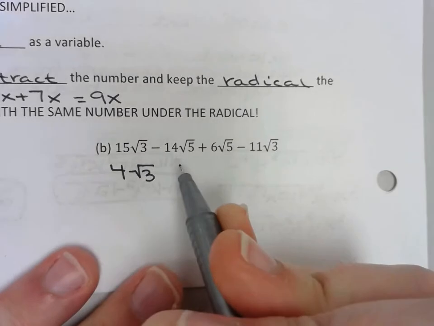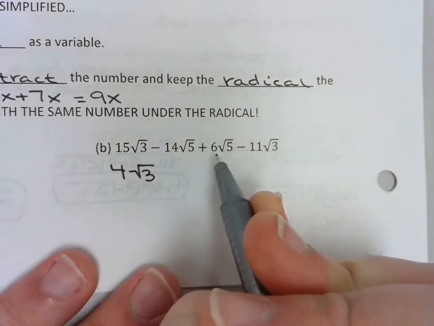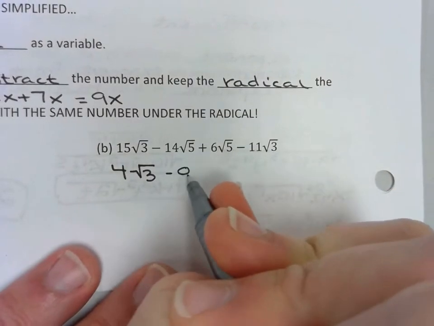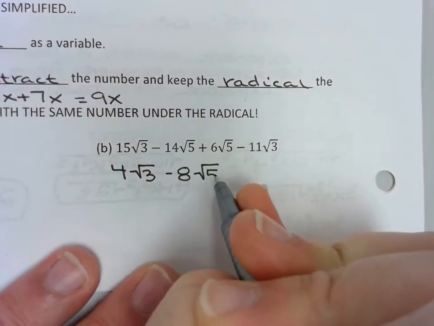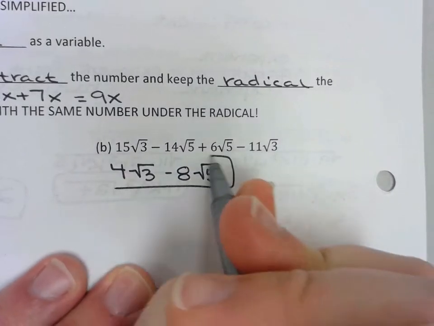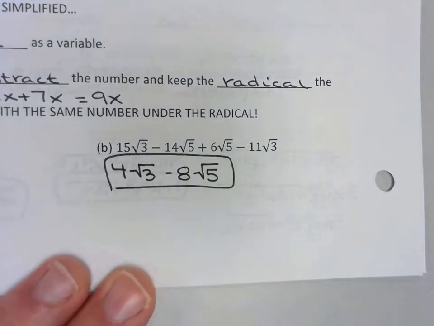Now let's look at the square root of 5. Negative 14 plus 6 is negative 8. You keep the square root part the same, square root of 5. I cannot combine those two because they do not have the same number under the radical. So that is my answer.